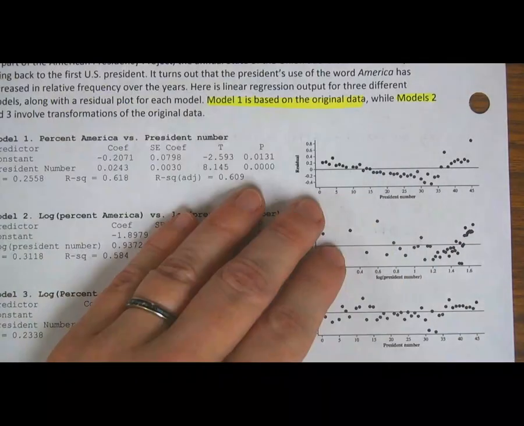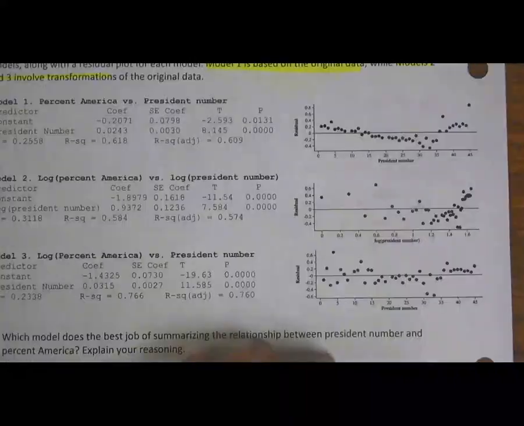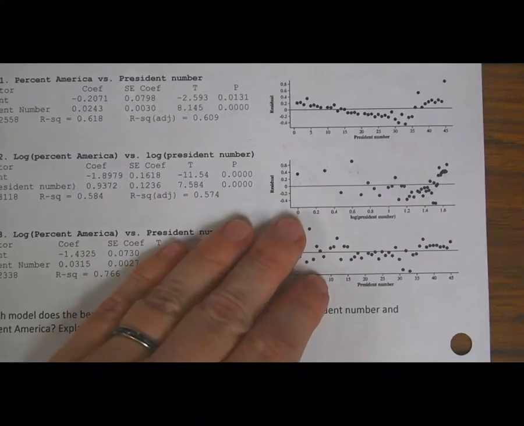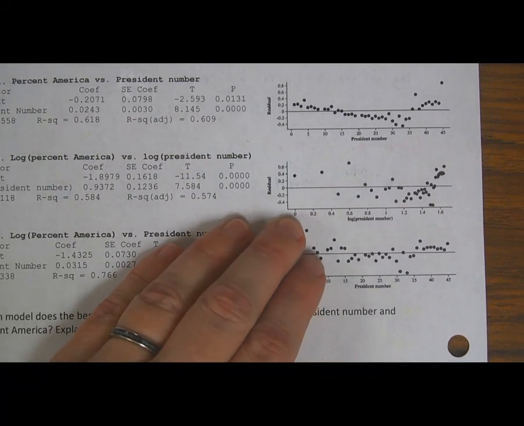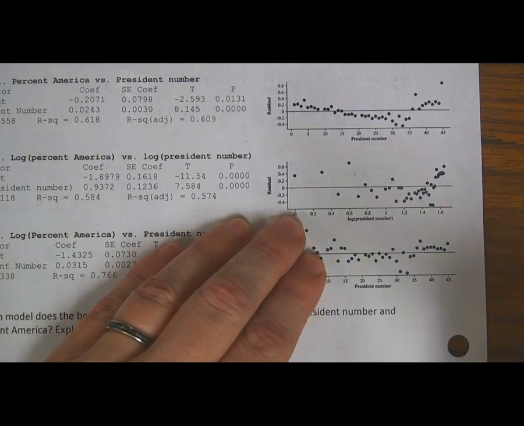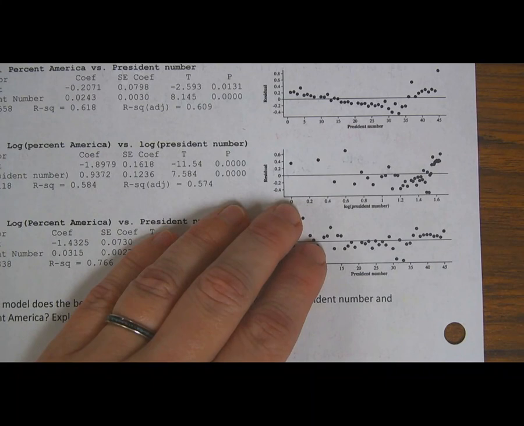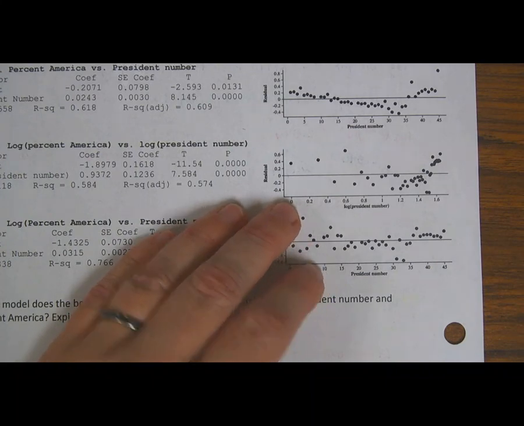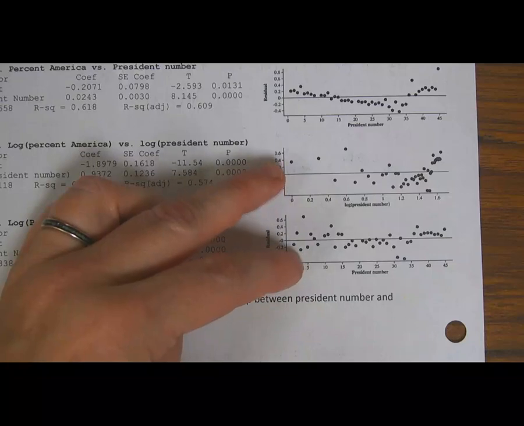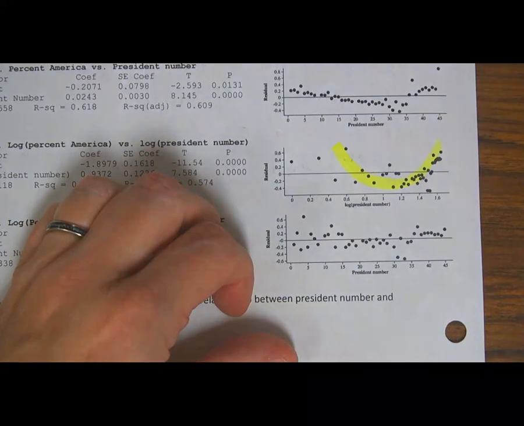Model 2 and 3 involve transformations. So let's look at Model 2. Look at the residual plot. Does it look scattered, or do you see a curved pattern there? And you just have to kind of get used to the way these might look. It might, at first glance, look scattered. But compare it to Model 3. Which one is more scattered? 2 or 3? 3. This one actually kind of has this curved pattern to it.